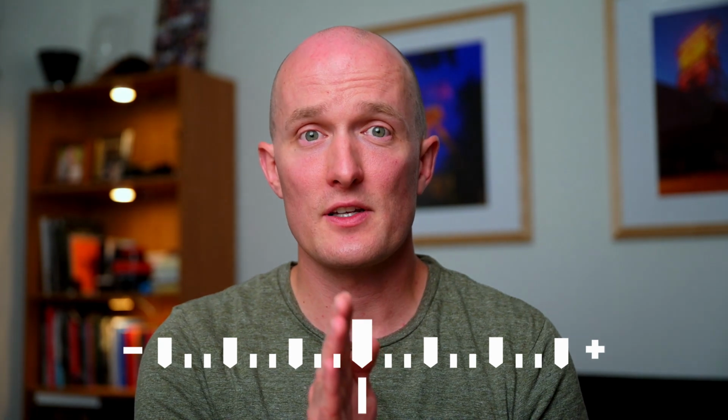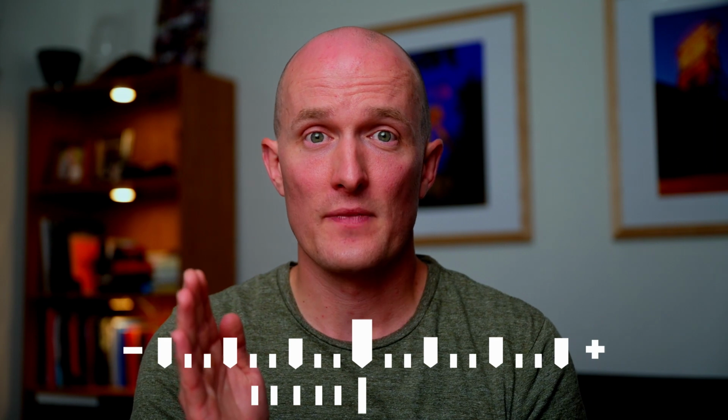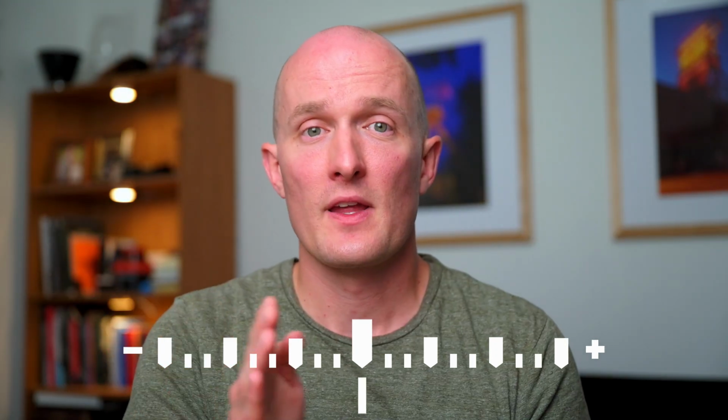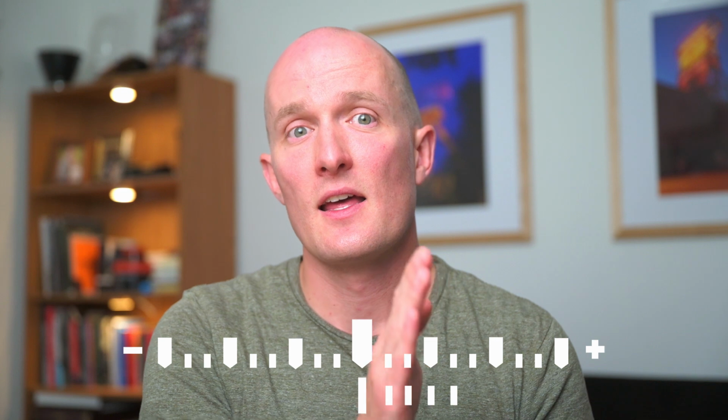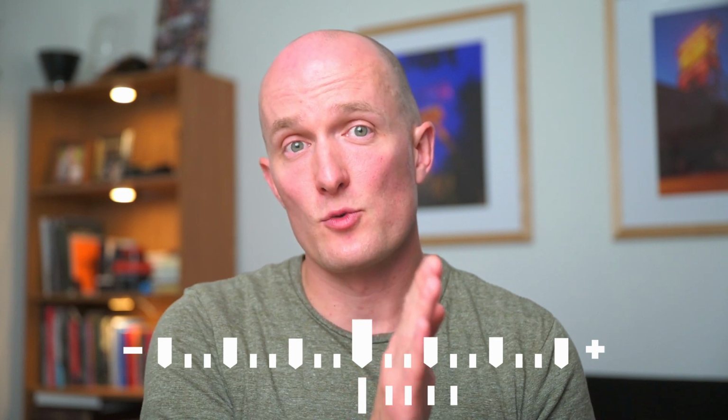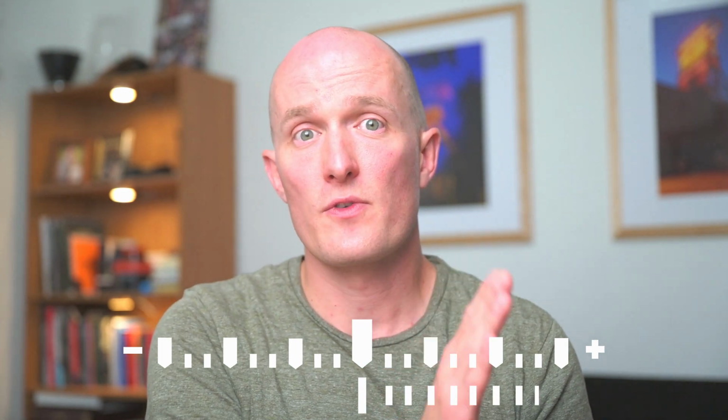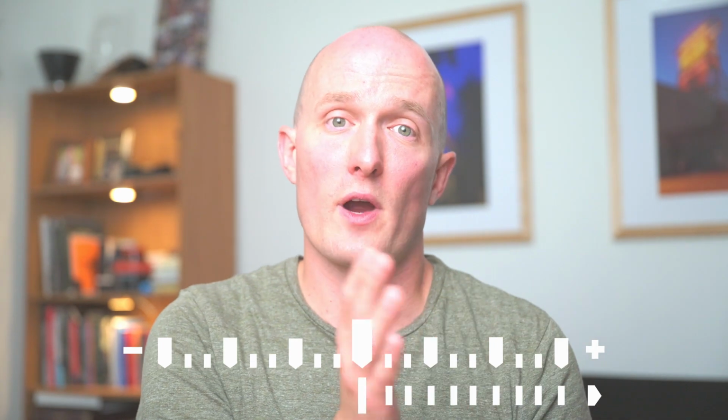If the indicator is to the left of the center point, then your camera is indicating that the image will be darker. And each point you move further to the left, the image will become darker. And the opposite is true. If the indicator is to the right of the center point, then your camera is indicating that the image will be brighter. And each point you move further to the right, the brighter it will become.